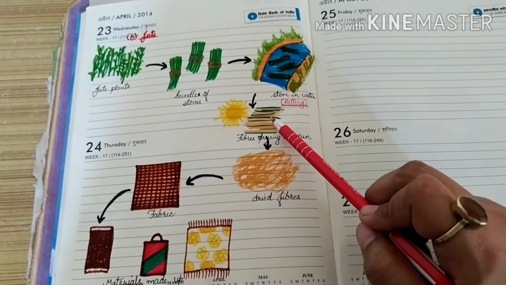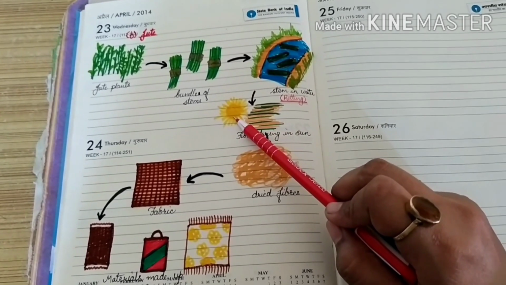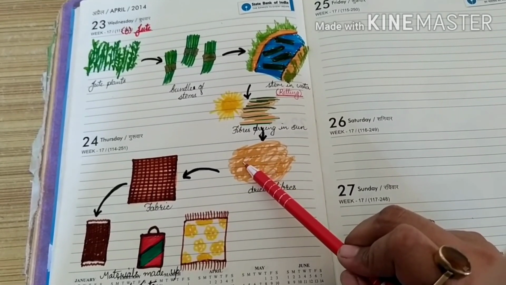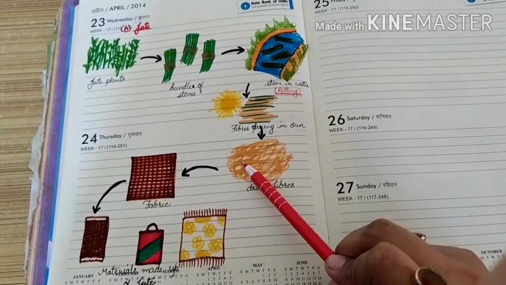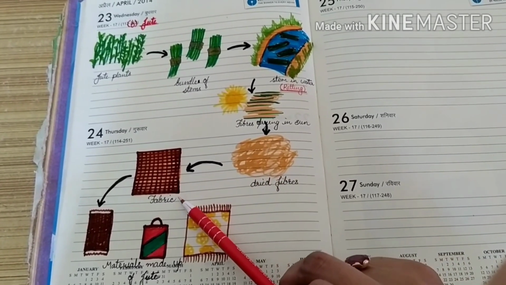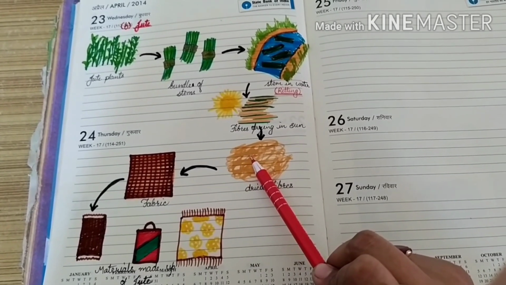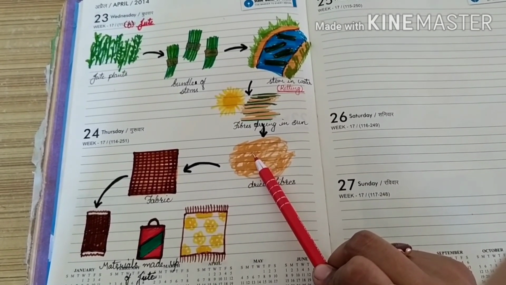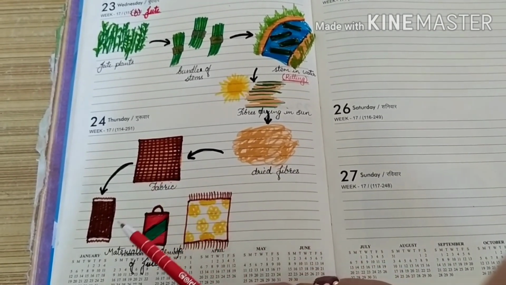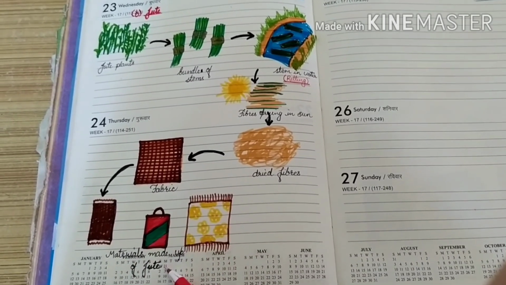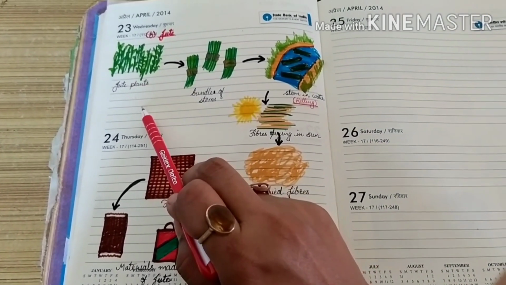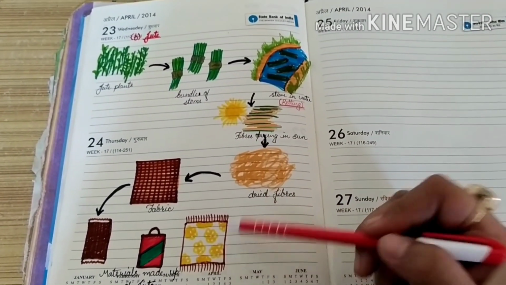Afterwards, the stems are dried in the sun for 2 to 3 days. Then the fibers are separated manually from the stem. Fibers are then turned into fabric, but as I told, fibers are spun into yarn and then turned into fabrics, and these fabrics are used in the formation of materials. So this is how the jute plant produces jute fabric.